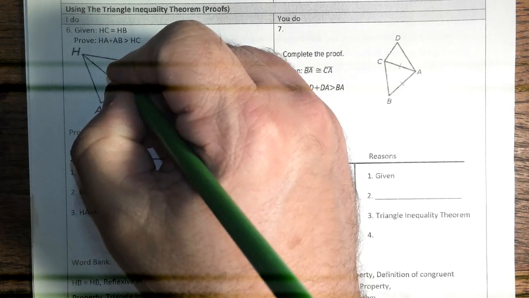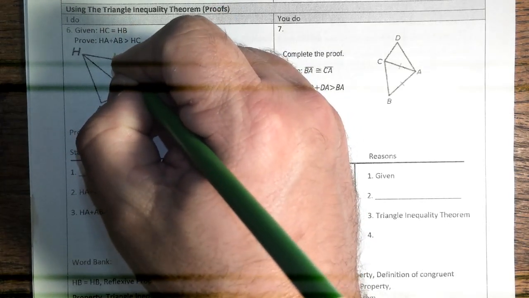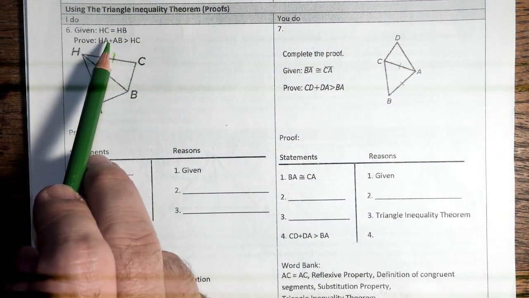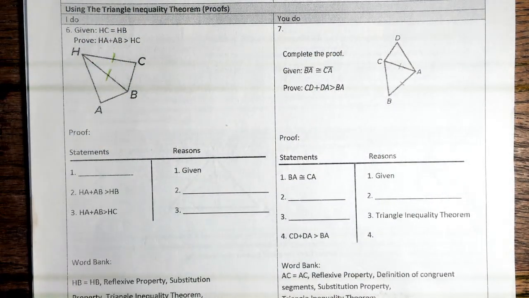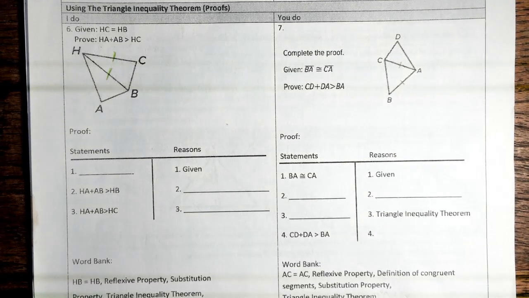What does equal mean? It means congruent. So HC is equal to HB. We're going to prove that HA and AB are greater than HC. Going back to our triangle deal.